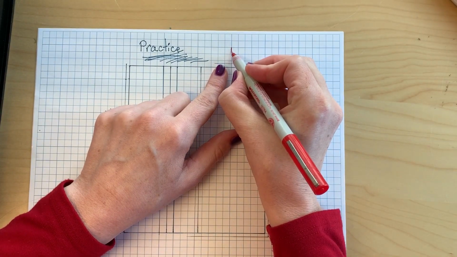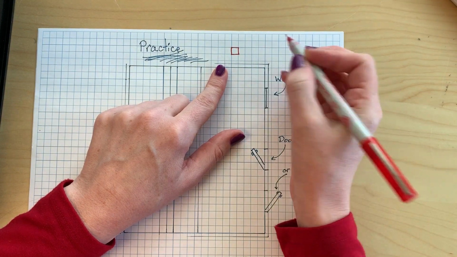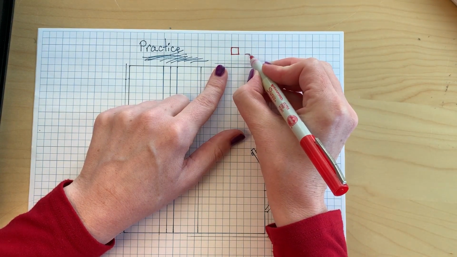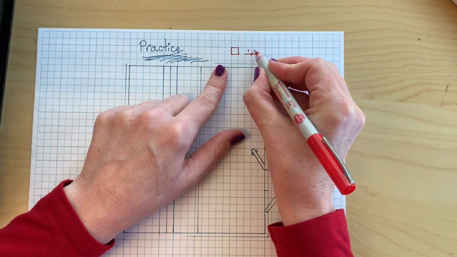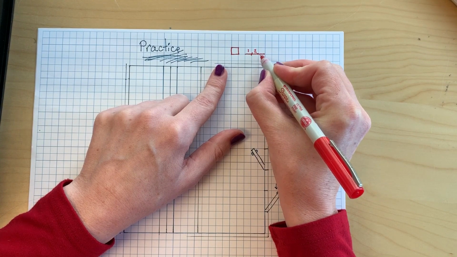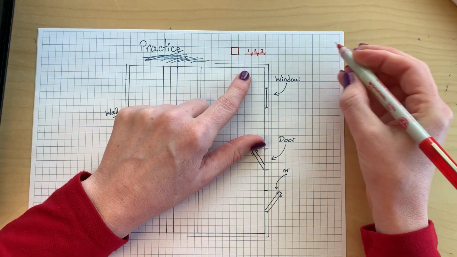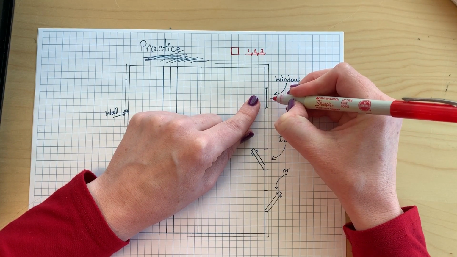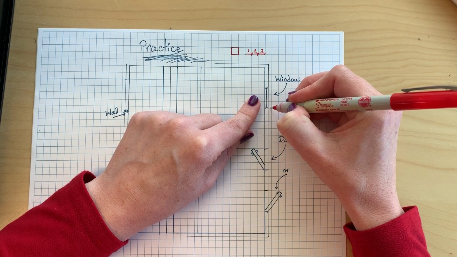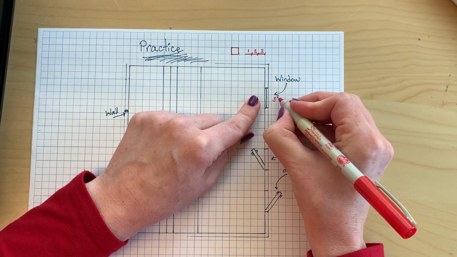Here's the nice thing about graph paper. Each square is equal to a foot in real life. This is 1 foot, 2 feet, 3 feet. So knowing that, how long or wide is my window? Yep, it's 3 feet.